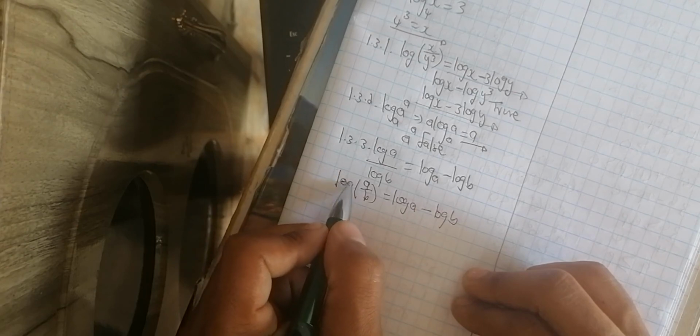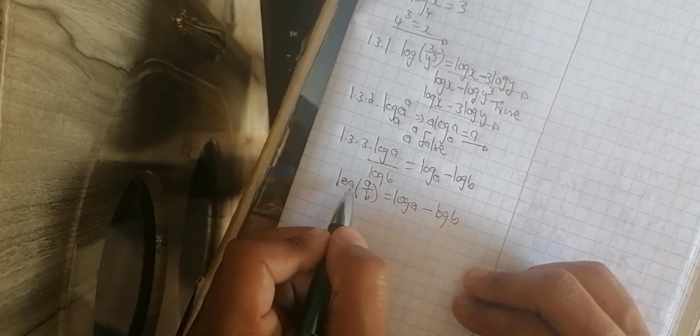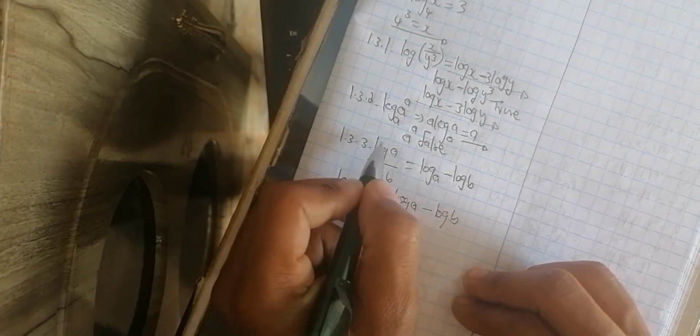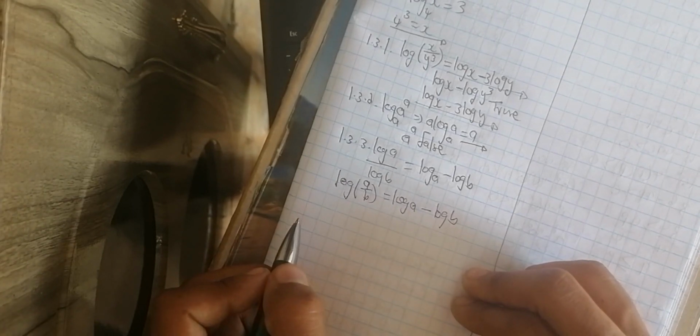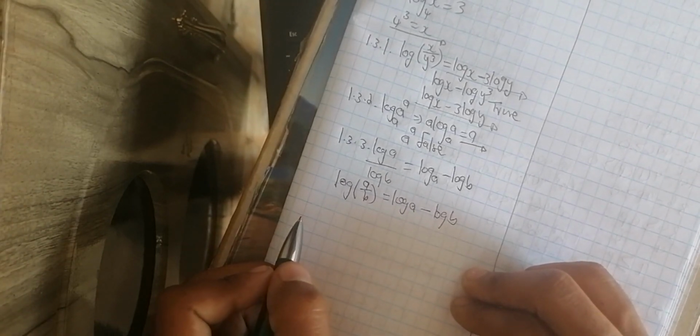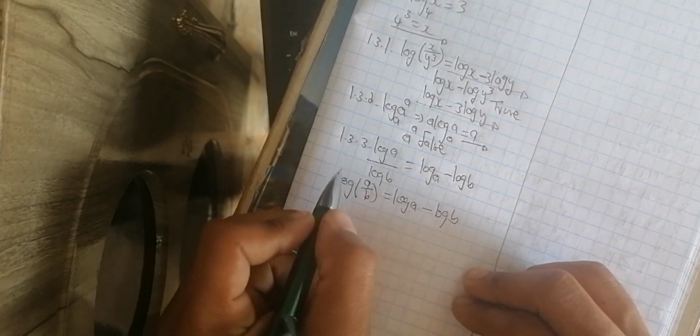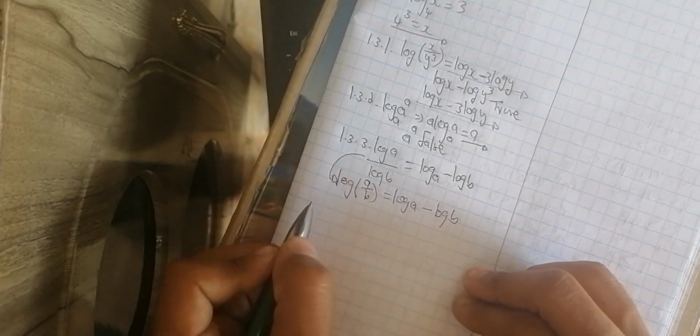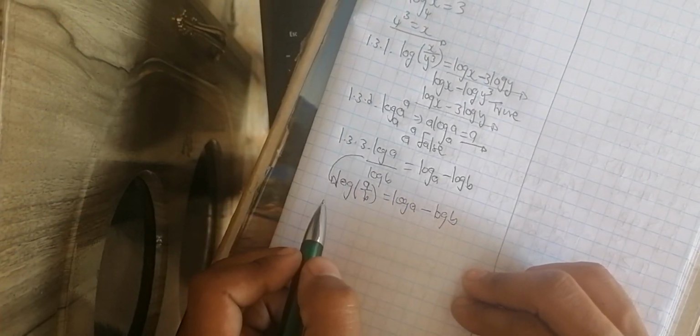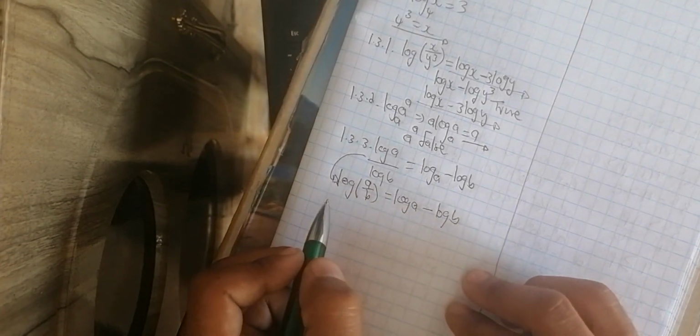So you must have one base, and you cannot reverse this to be that. That's not what it is. So these two things are totally different things. They are honestly very, very different.